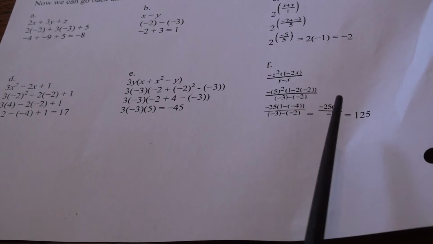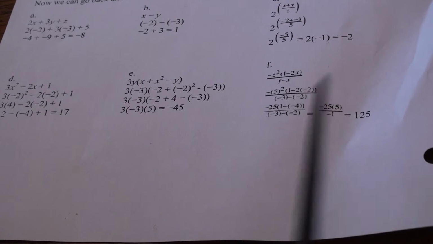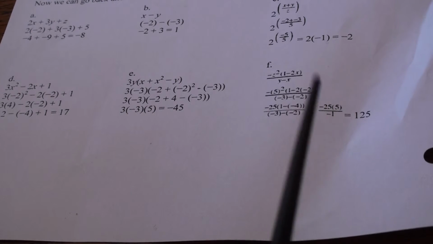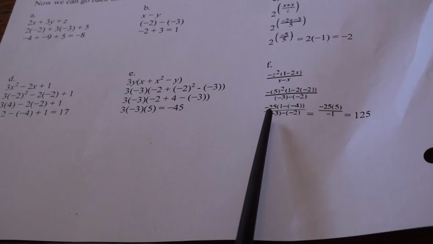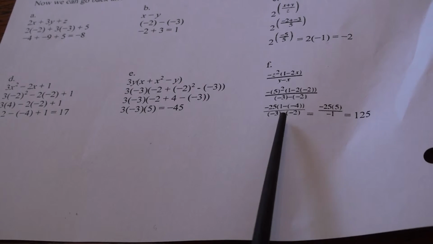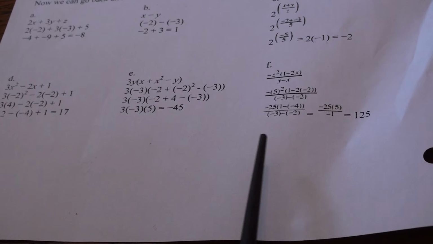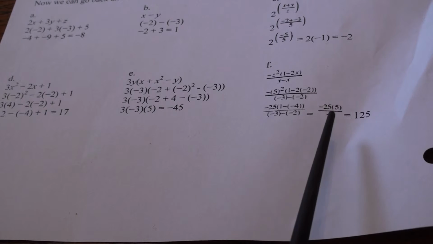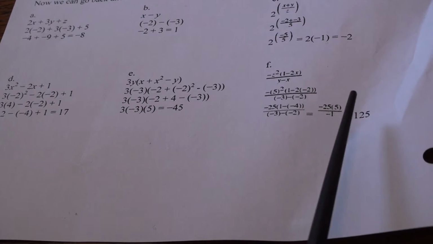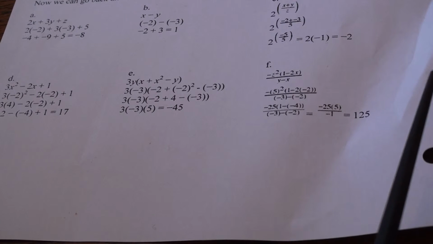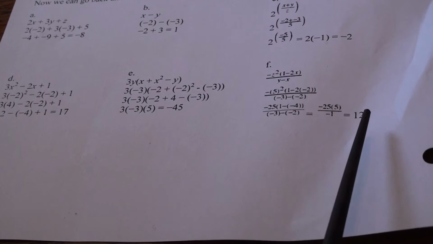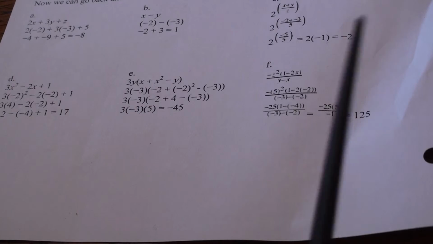So now we're doing some addition and subtraction on our fractions. So we have 1 minus negative 4, which gives us 5. Negative 3 minus negative 2, which again, when you subtract a negative, becomes positive. So negative 3 plus 2 is negative 1. Negative 25 times 5 is negative 125. And when you divide that by a negative 1, you get positive 125.